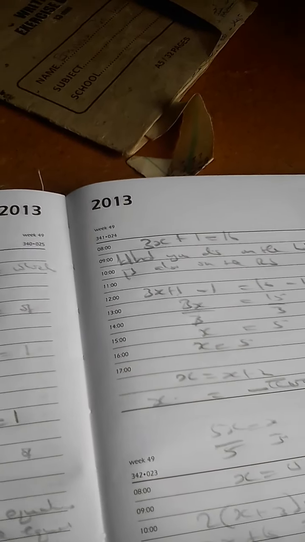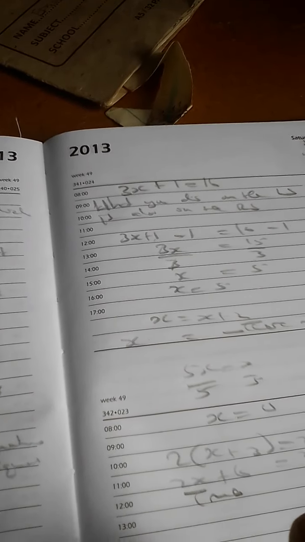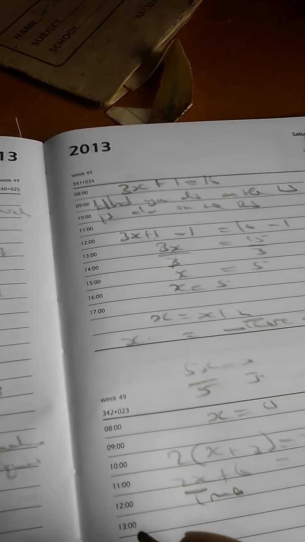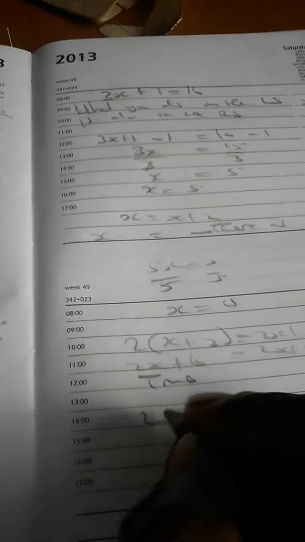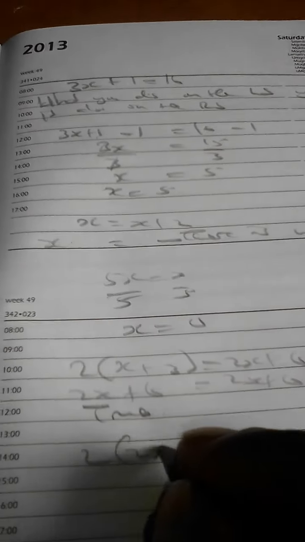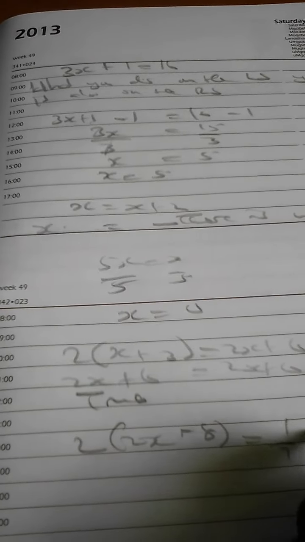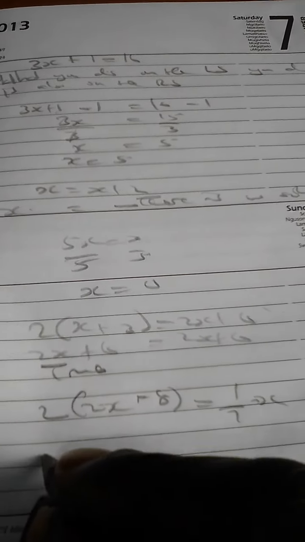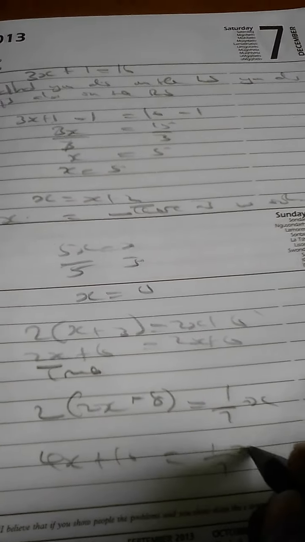For example, if they are fractions, you multiply both sides by the what? By the LCD, right? That's the mechanical way. Let's look for a problem like 2 bracket 2x minus 8 is equals to 1 over 7x. Right, so the first thing is to open your brackets: 4x plus 16 is equals to 1 over 7x.